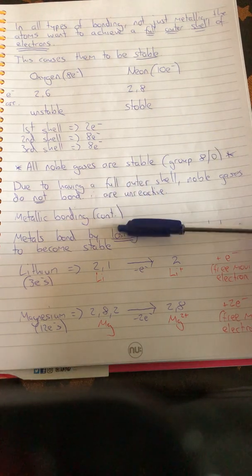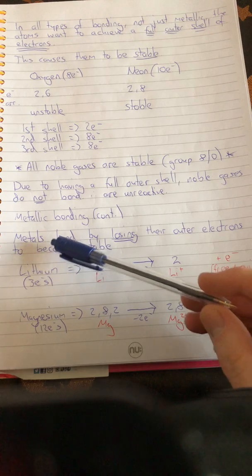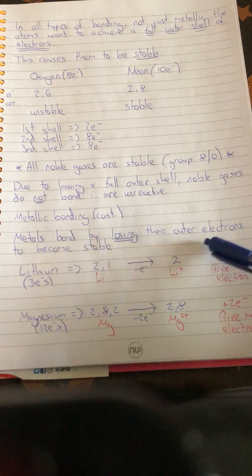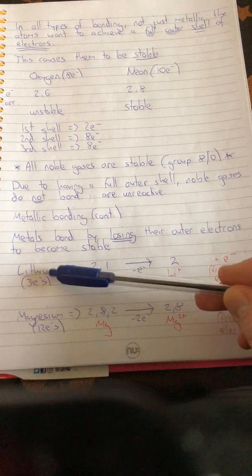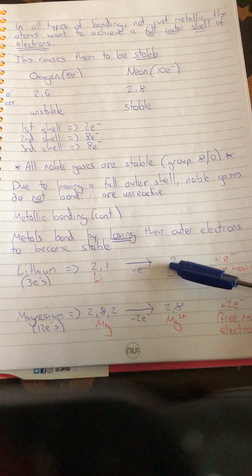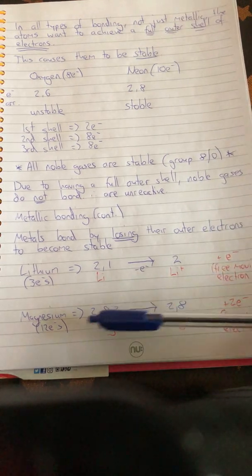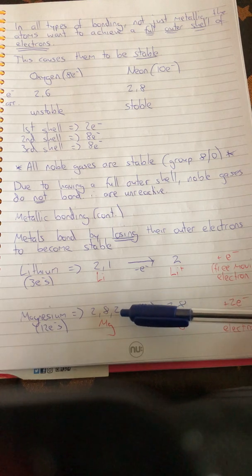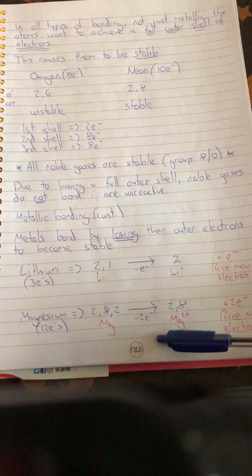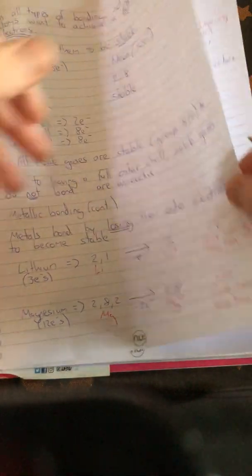Now, if we go back to metallic bonding, metals bond by losing their outer electrons. Okay, so lithium has got 3 electrons, so that loses 1 electron to get a full outer shell. Okay, but because we've lost an electron, that's free to move. Same with magnesium. Magnesium, in this case, loses 2 electrons, so that's got 2 free moving electrons.